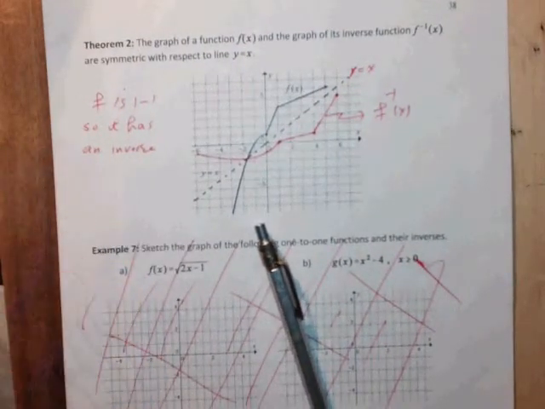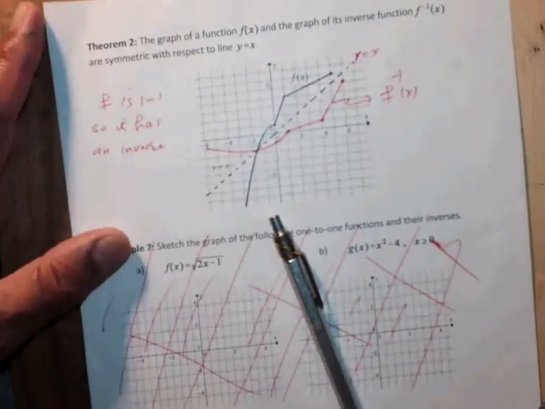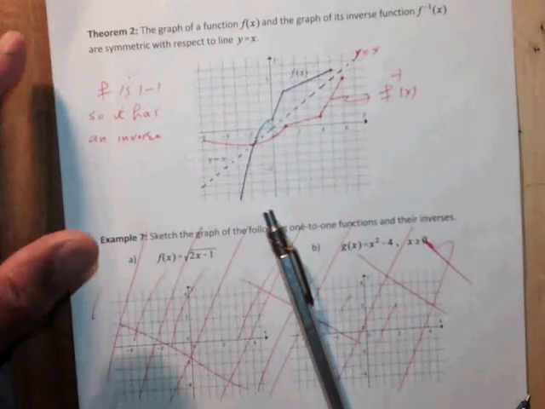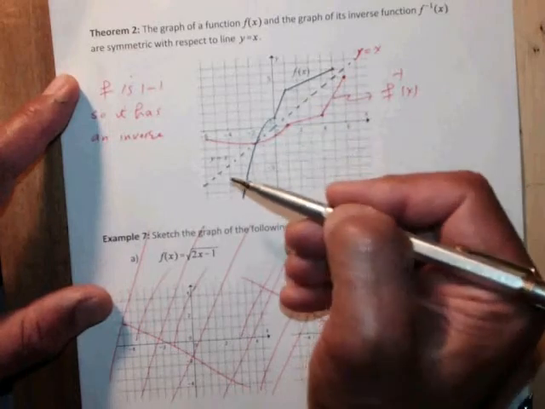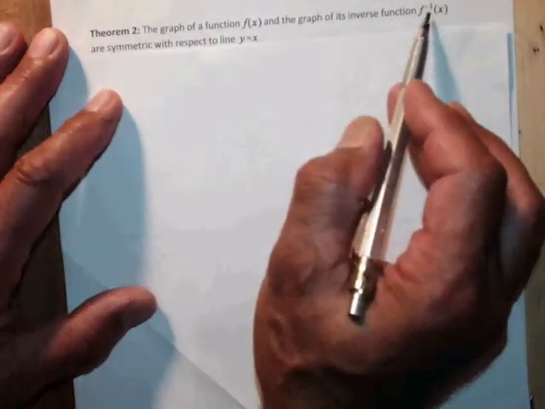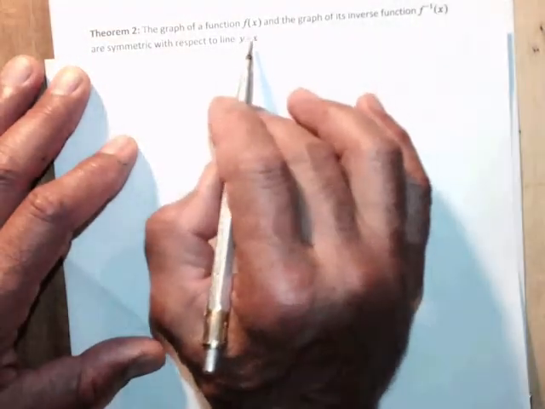Okay, one more topic, and that's the graph of inverse function. So the question actually is, if you have the graph of a function which is 1-to-1, how do you get the graph of the inverse function? This theorem says if you have a 1-to-1 function, then it has an inverse f to the -1 of x, and the graphs of these two are symmetric with respect to the line y equal to x.